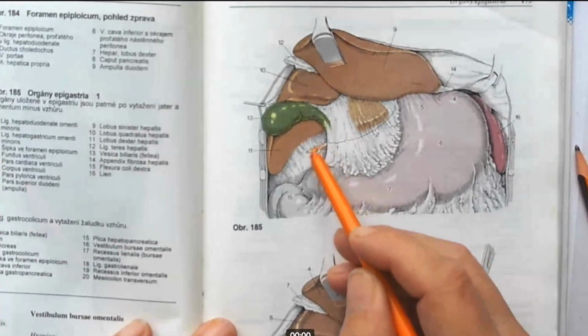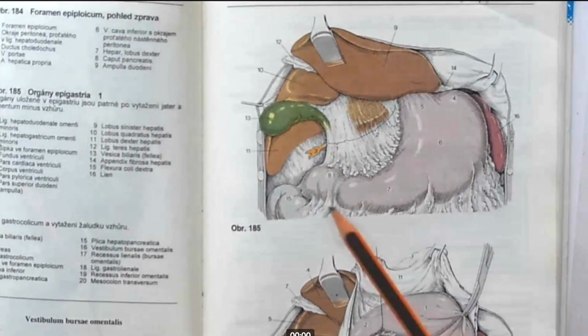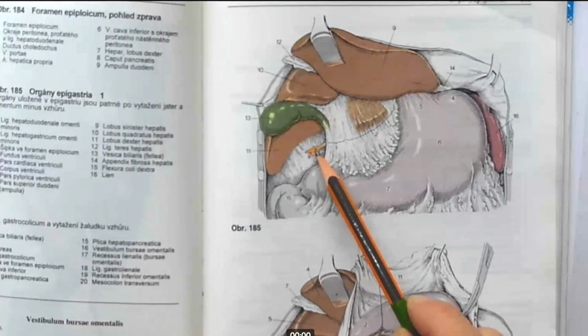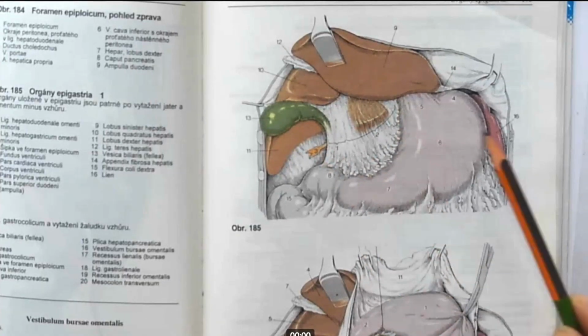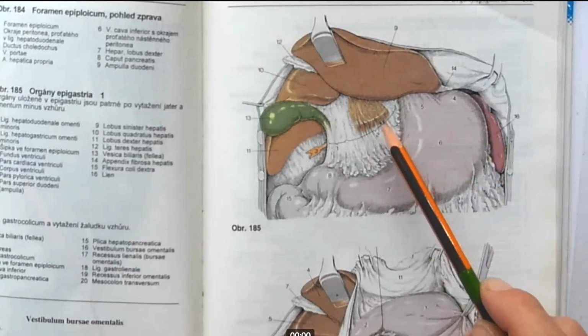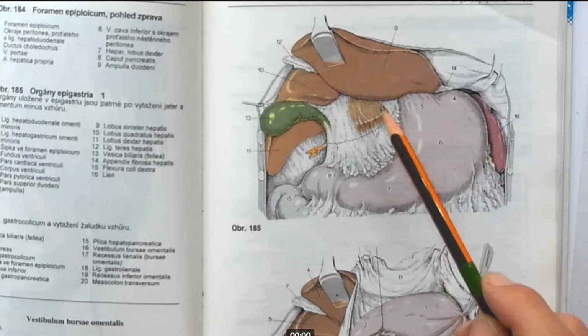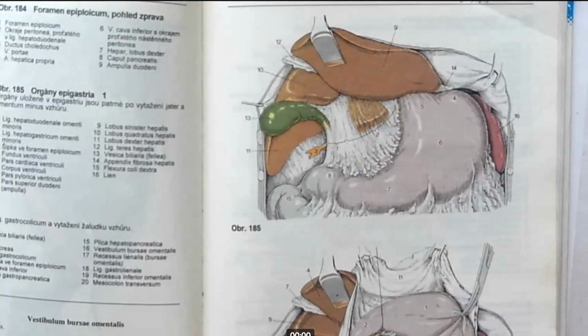the arrow. You see, this is my book, so then I am coloring it. We see the arrow indicating the epiploic foramen. And then the larger part is called hepatogastric, so the large one, hepatogastric, and the hepatoduodenal ligament.